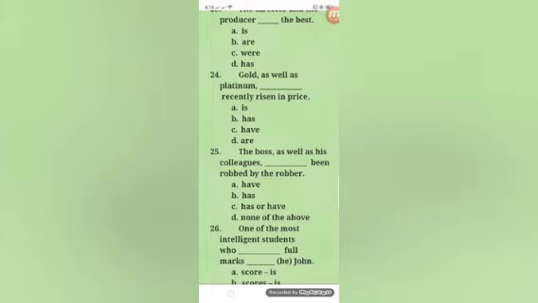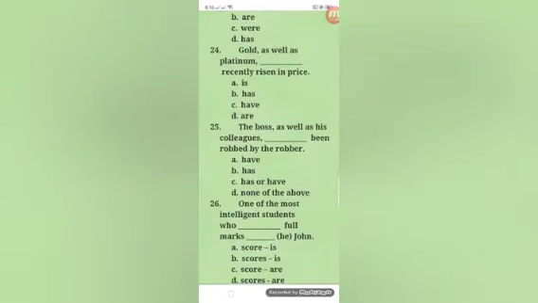It is because risen is a past participle, and it must be paired with has or have, because this one is in the present perfect tense. Okay, has risen in price. Okay, since gold is singular, we have to use has, not have. Not is because it is also in active form, not passive form. We can use is here if it's a passive sentence, but since it's an active sentence, we have to use has or have.